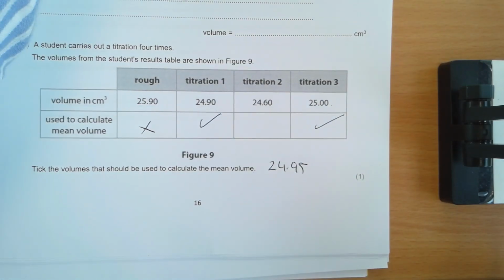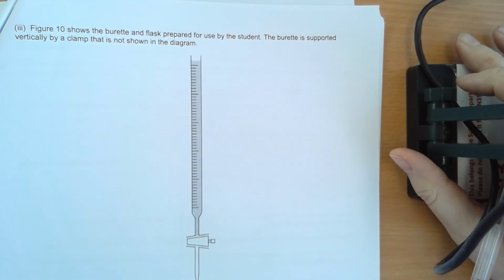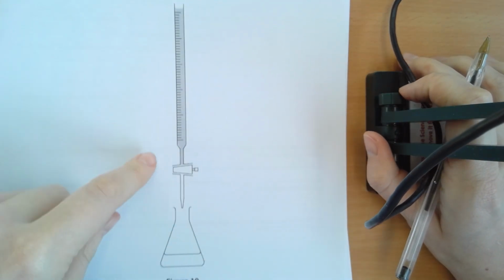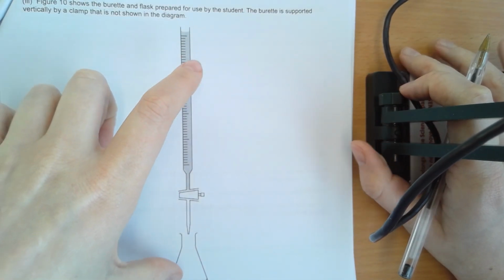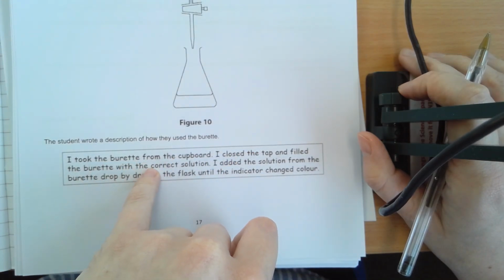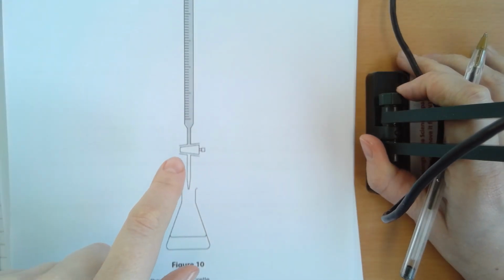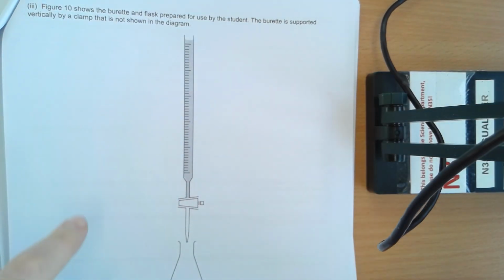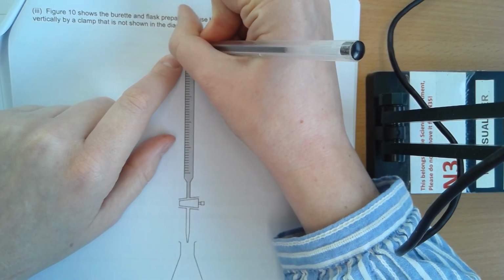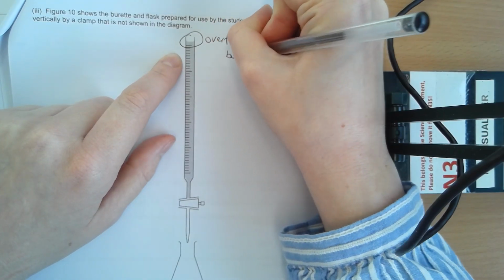The other thing they love to ask is to make improvements. There's quite a few questions that you're going to do where they ask how you'll make it more accurate. This one was slightly trickier, I think, because rather than letting you just give your rehearsed answers, they gave you a picture and they wanted to know specifically what this student had done wrong. So it says he took the burette from the cupboard, closed the tap and filled the burette with the correct solution, added it drop by drop until the indicator changed. Now there's 2 things wrong from the picture that you need to be able to spot. Number 1, okay, that's the last graduation mark and he's filled it too high. Okay, so first thing they've done wrong is they have overfilled the burette.